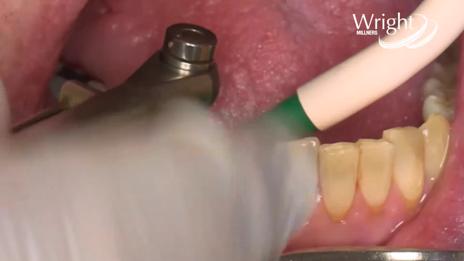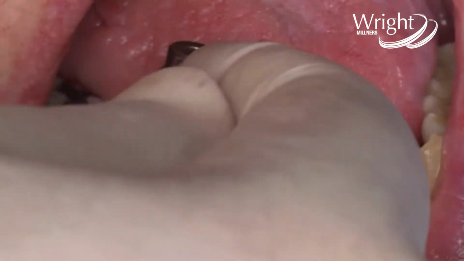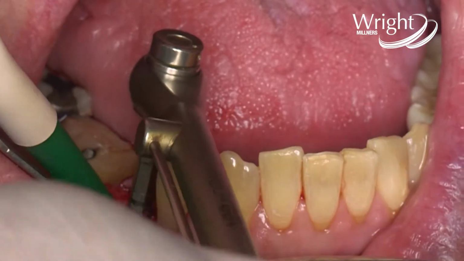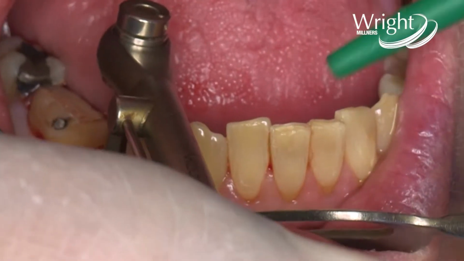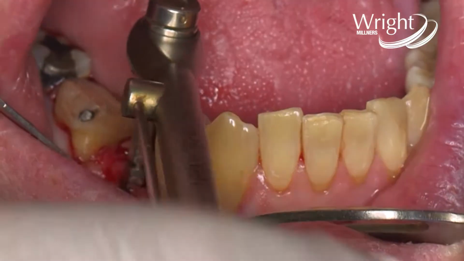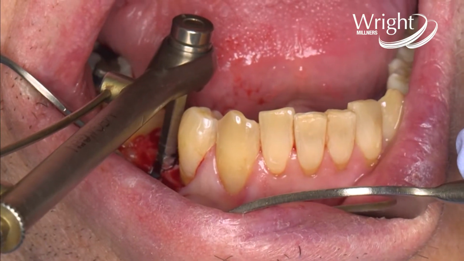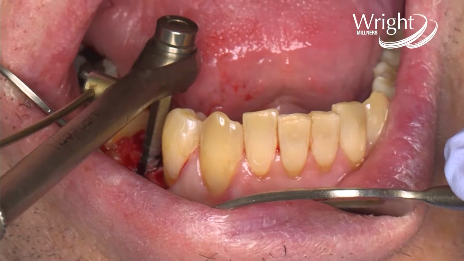Don't overturn it though, because then you will struggle to get this thing to unscrew, and that's usually when you strip the stuff. Although with a Megagen, it's quite resistant to that. So we turn it in, so the flat surface buckle. I've got over 45 newtons of insertion torque. I will take the implant out.